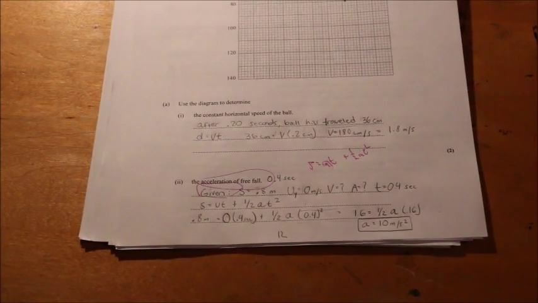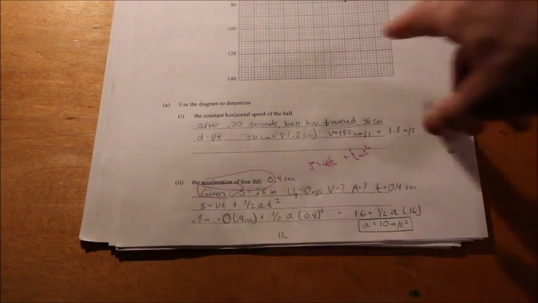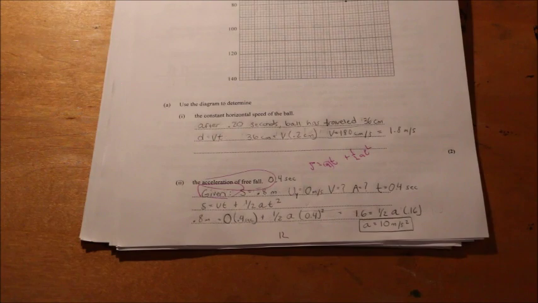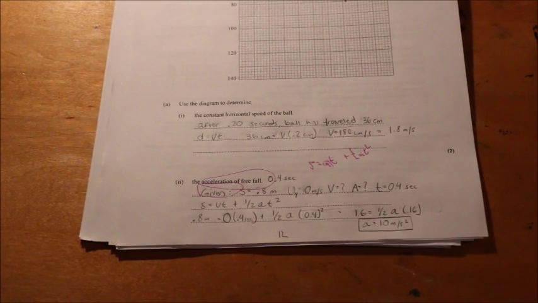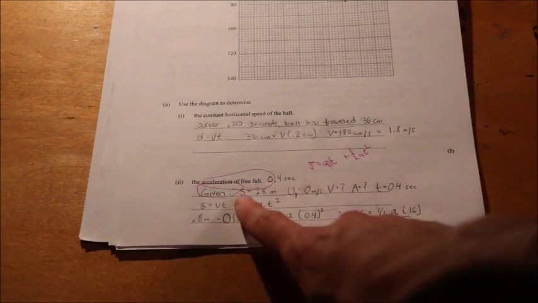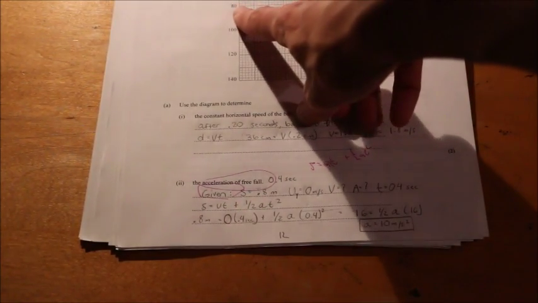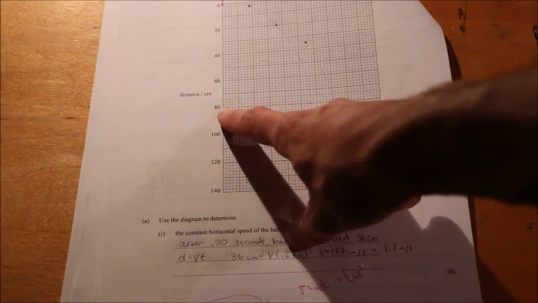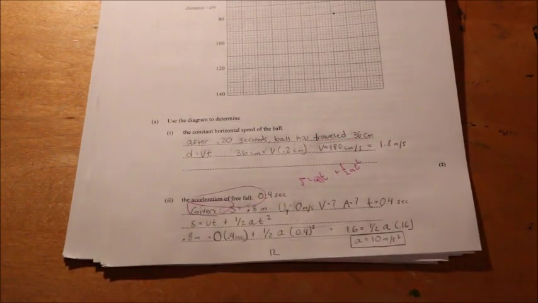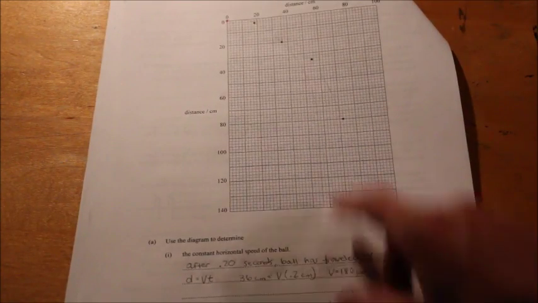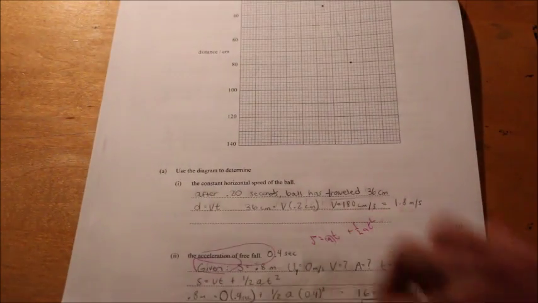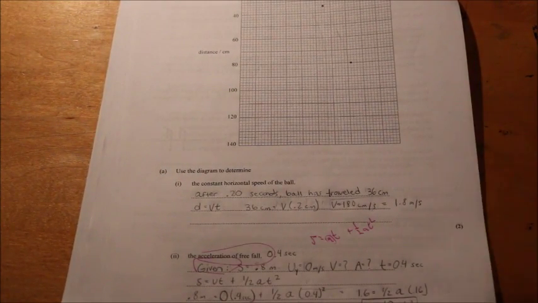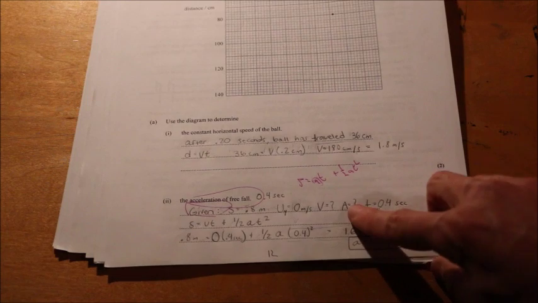And then part 2 asks the acceleration of free fall. So I chose 0.4 seconds because that's going to give us the longest time for the ball to speed up, and we can look at acceleration easier. So we were given a displacement of 0.8 meters. It goes down 80 centimeters in the vertical, and an initial velocity in the vertical of 0 meters per second. Just starts out up here. A final velocity that's unknown in the vertical direction, an unknown acceleration in the vertical direction, and a time of 0.4 seconds.